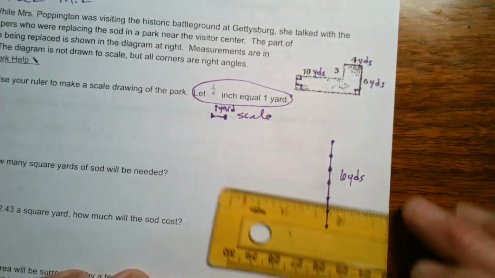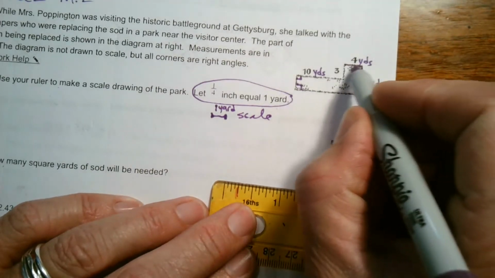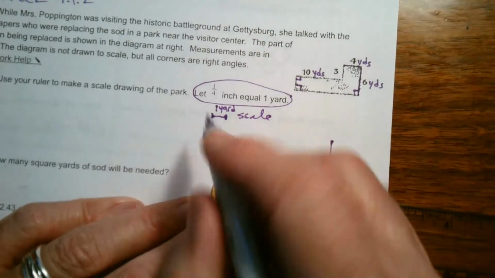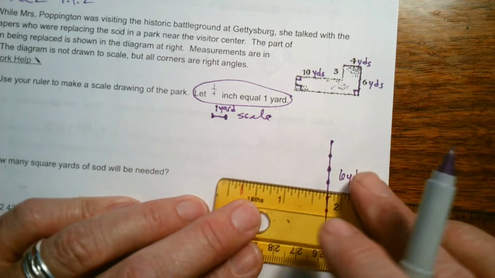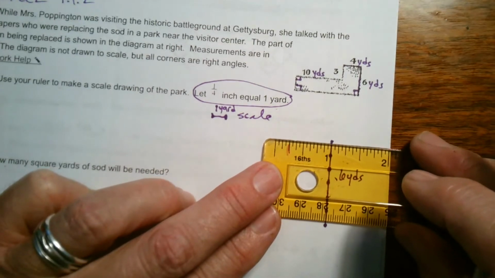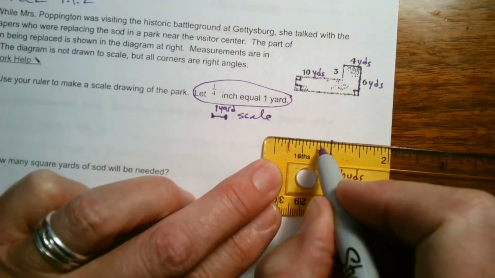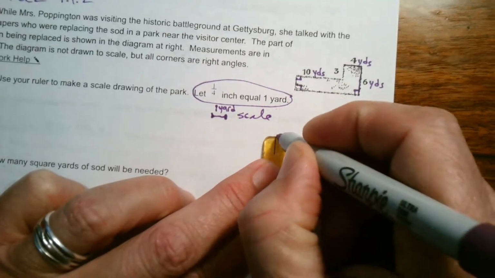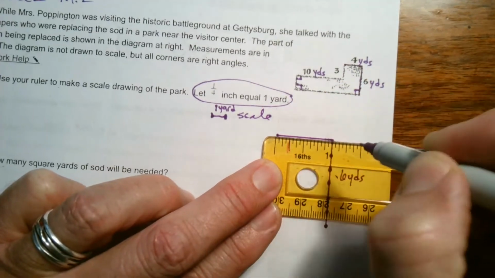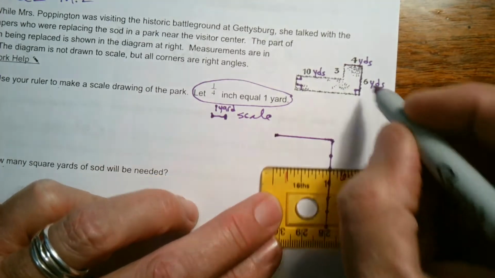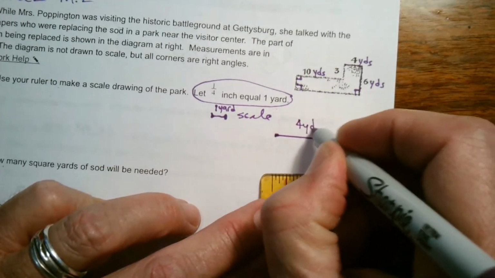All right, so now let's do the top. The top here says it's 4 yards. Well, that means I need 4 1/4 inches. So 4 1/4 is really just 1 inch, isn't it? 1, 2, 3, 4. 4/4 is 1. So there's my 4 yards.